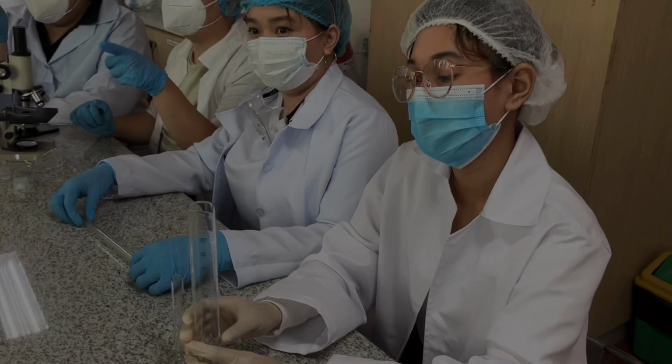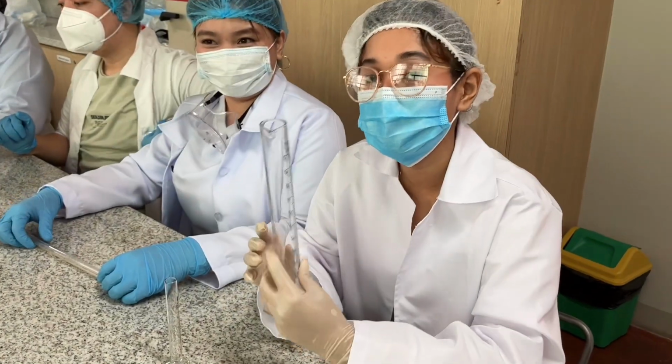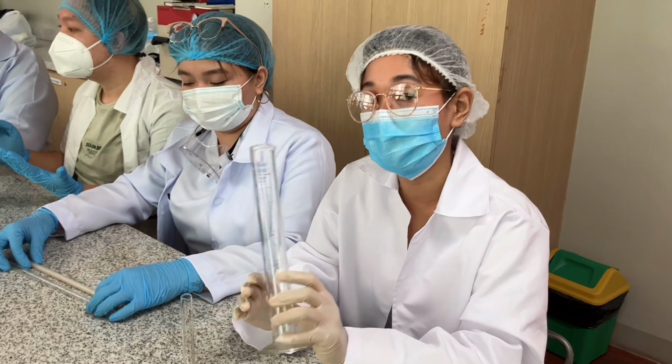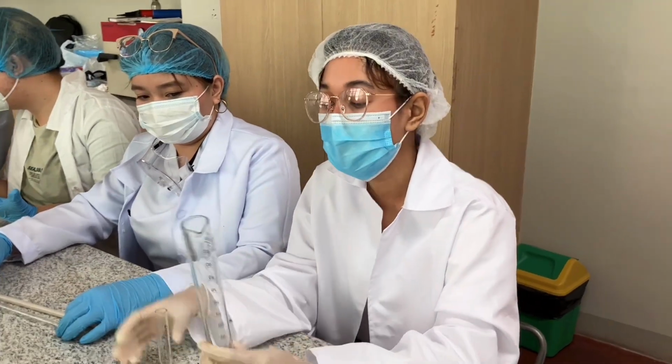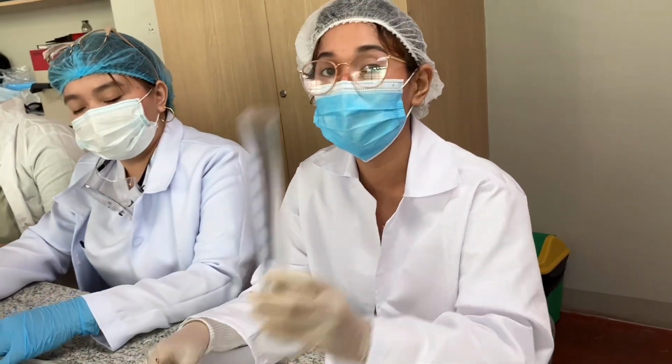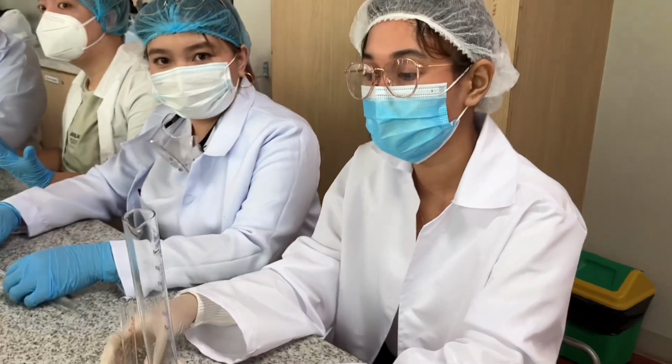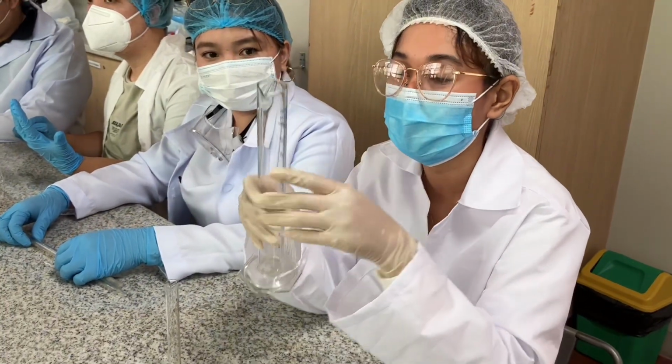Hi! Ano naman ang tawag dyan? Hi, this one is called graduated cylinders. So this is the tool that is used to measure the level of the liquid in ml. So it comes in sizes, one for 100 ml and the other one is for 10 ml. So in order for you to use it, you can read the measure at eye level.